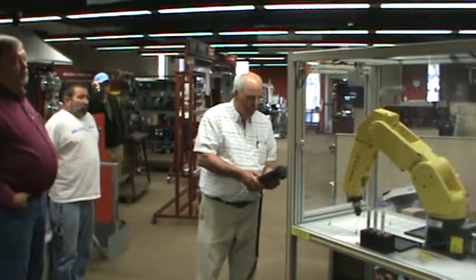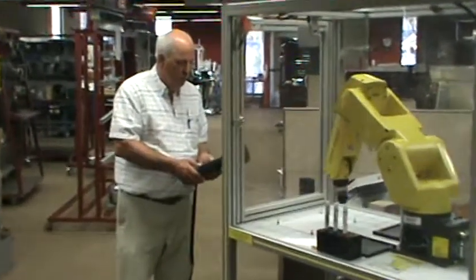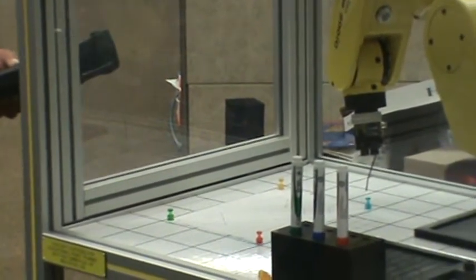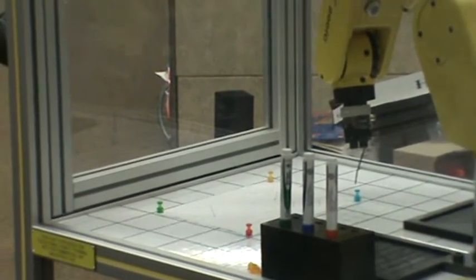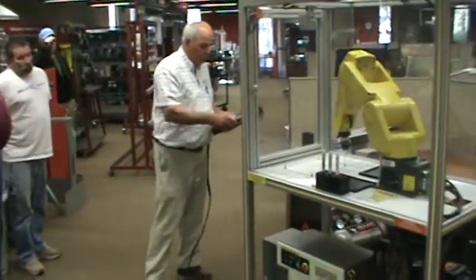Let's go to point number 3. We call that point number 3. F1 point, positions in. We'll come up here to point number 4.